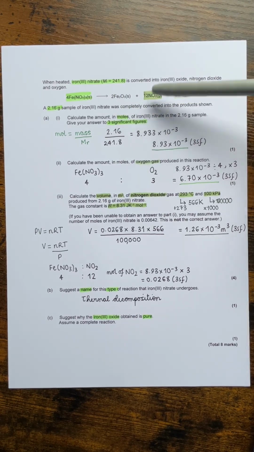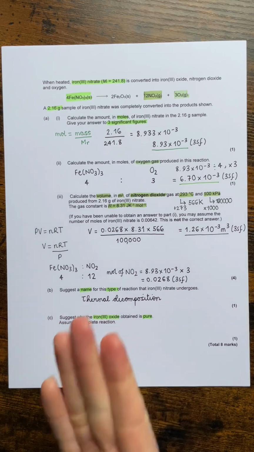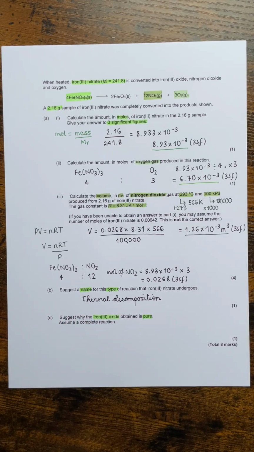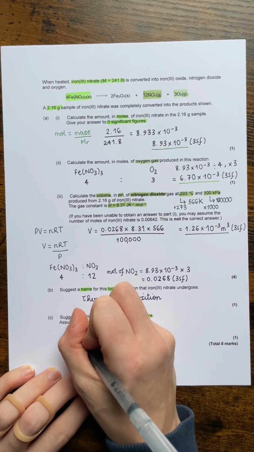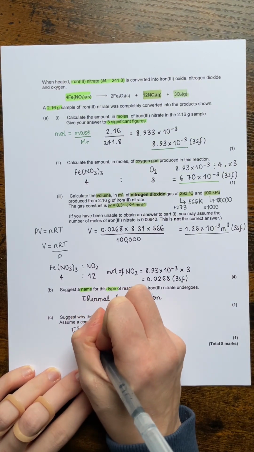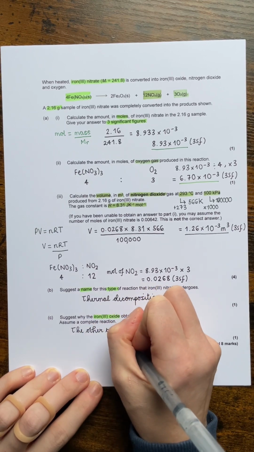If we had multiple solids being made, then those solids would mix together and it'd be really hard to separate them. If we had a solid and some liquids, it'd be a little bit easier. If the solid was insoluble, we could then filter it out. But yeah, this is ideal because the gases are not going to contaminate the solid in any way. So suggest why the iron 3 oxide obtained is pure. The other 2 products are gases.